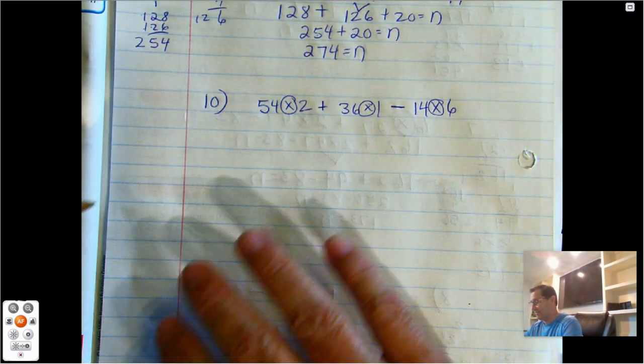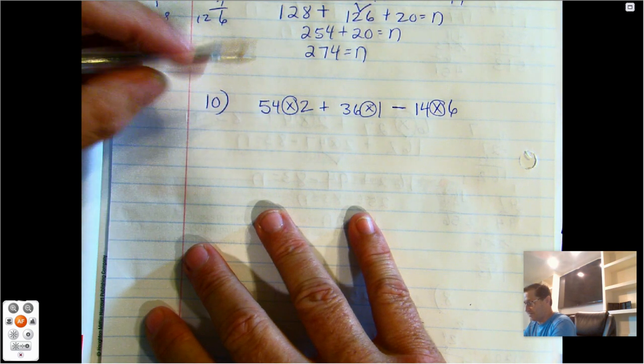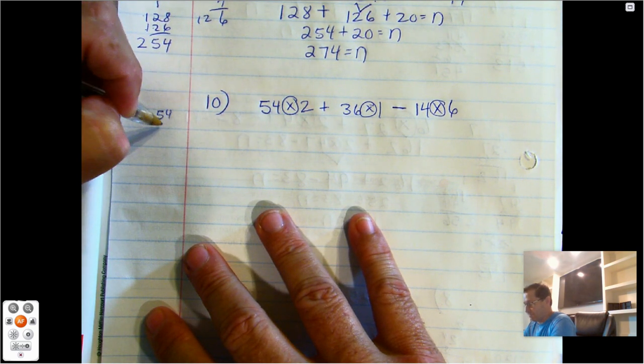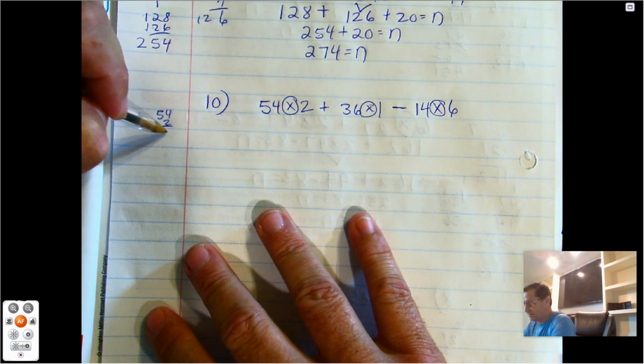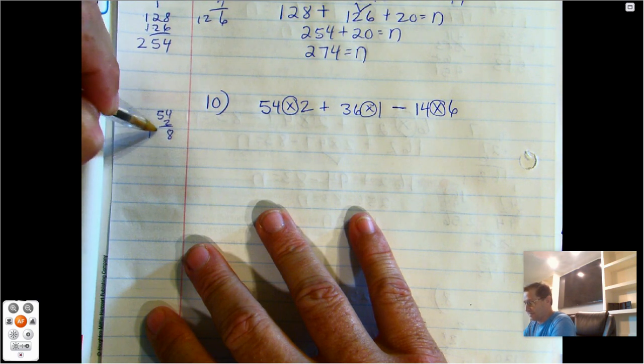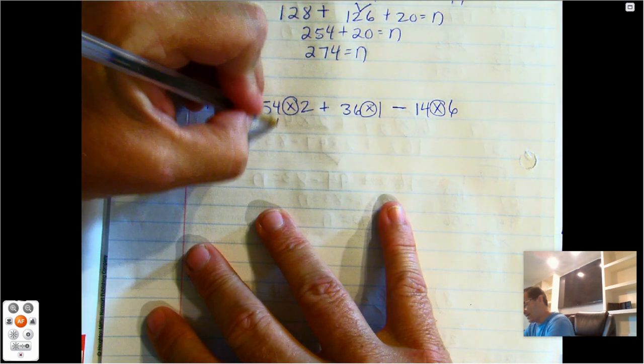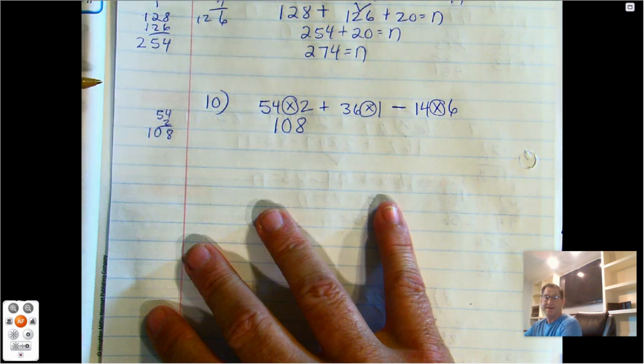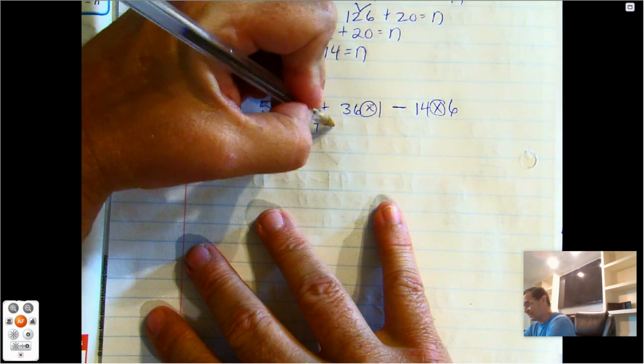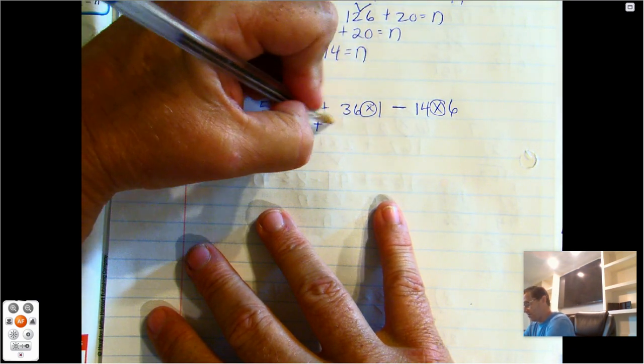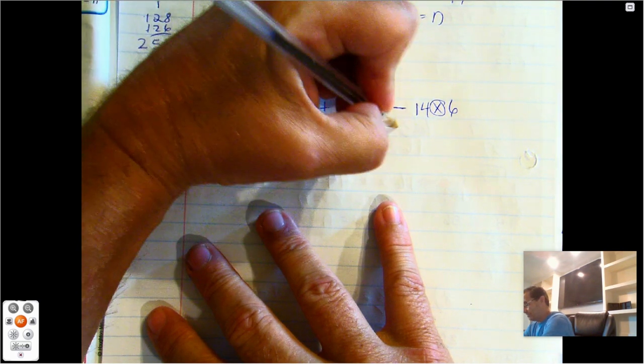We could probably do that in our head. 2 sets of 4 is 8. 2 sets of 5 tens is 10. So 108. 36 times. Then we're going to rewrite everything else. And we should have an end there to have the equation.